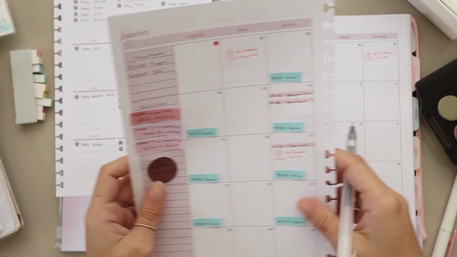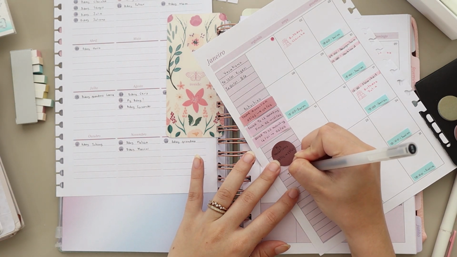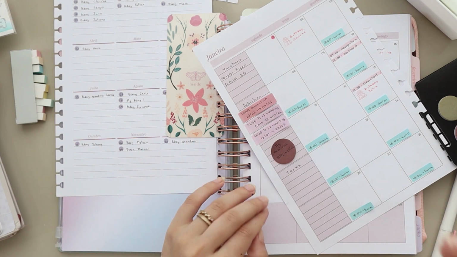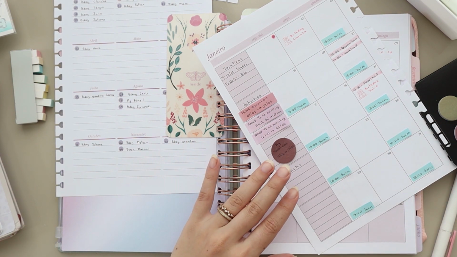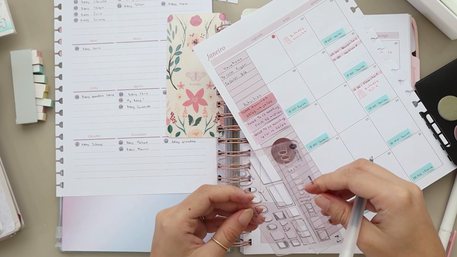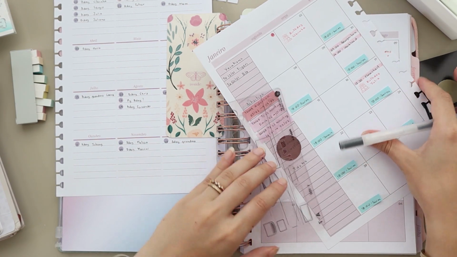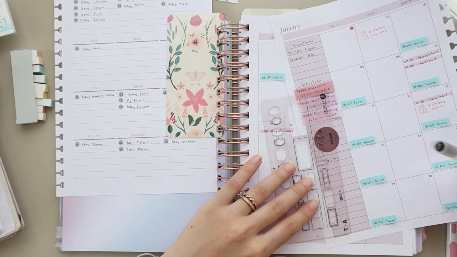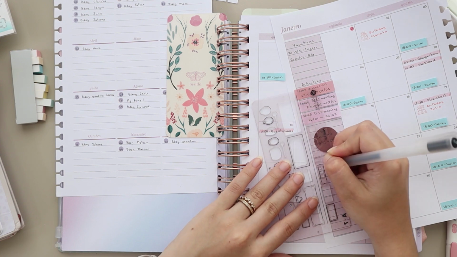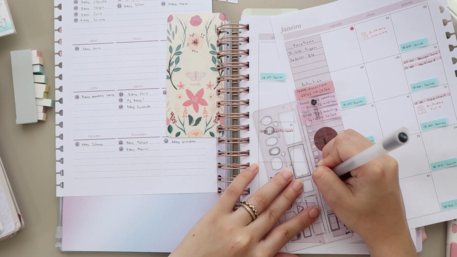And then another thing that I have to do here is I'm gonna write here tasks, which are going to be very important. So I'm gonna use a stencil. Let me see if this stencil has what I want. Yeah, it does have. Okay, so I'm gonna use this stencil here to create a little task box. There you go. And there you go.